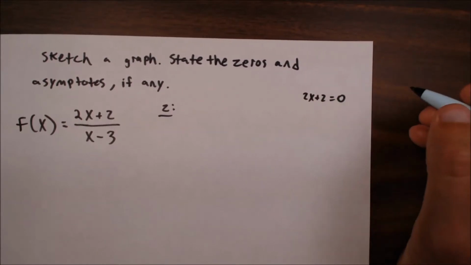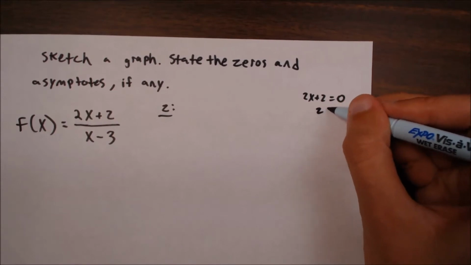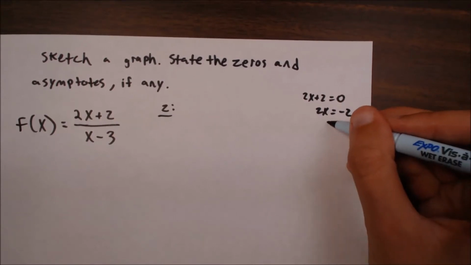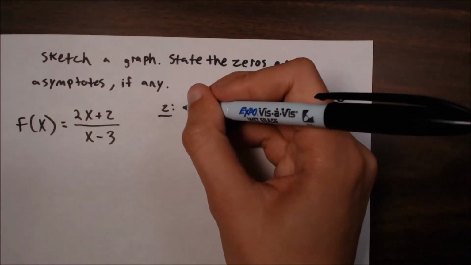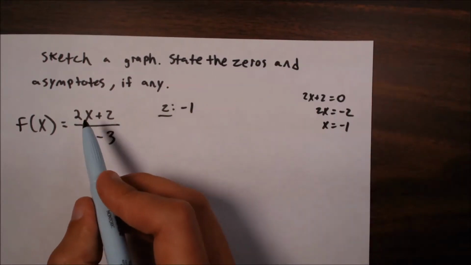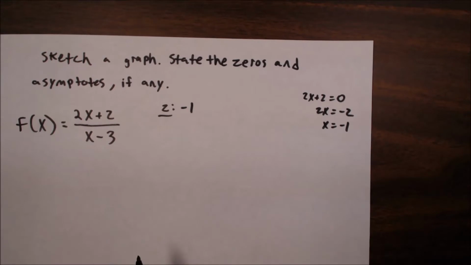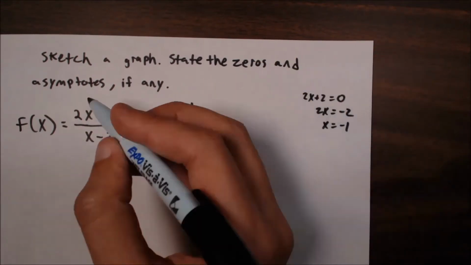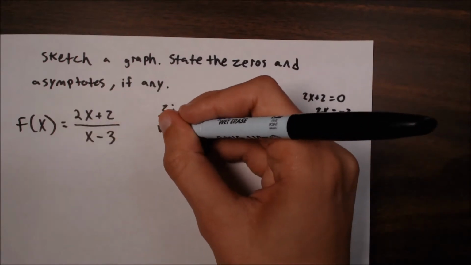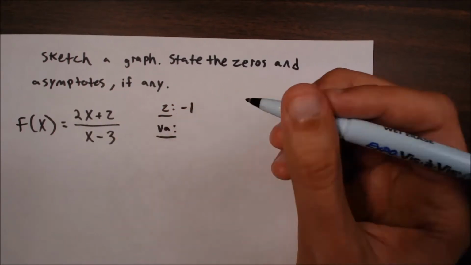A lot of you probably know what the 0 is already. Subtract 2 from both sides. So x equals -1. Okay, so the zero is just -1. If I plug in a -1 here, I would get a 0 in the numerator. The denominator, what I usually call the excluded values, we can start calling that the vertical asymptote now. Means the same thing.